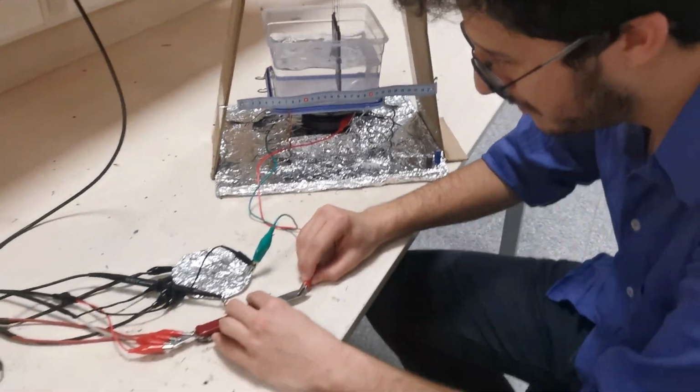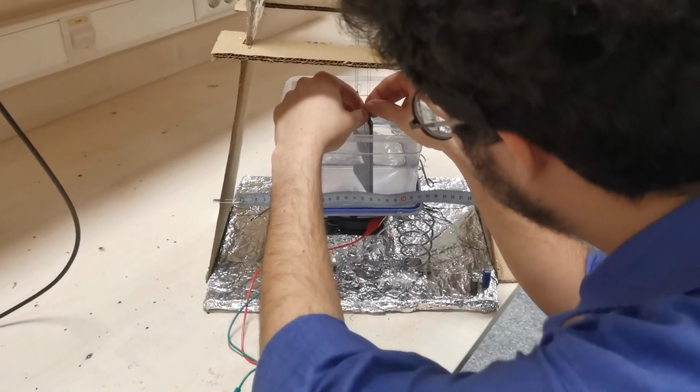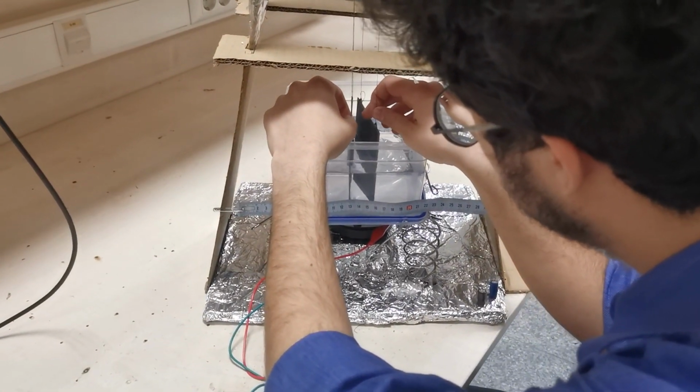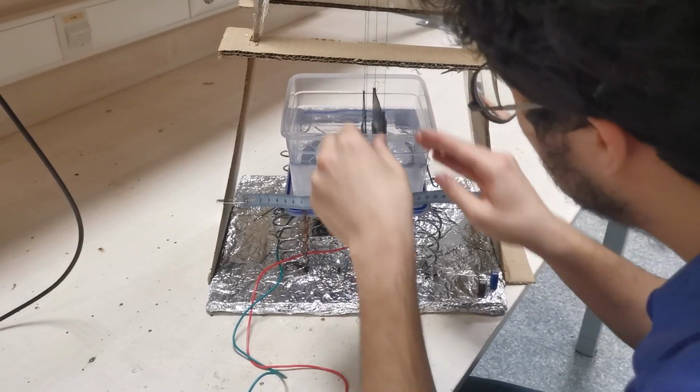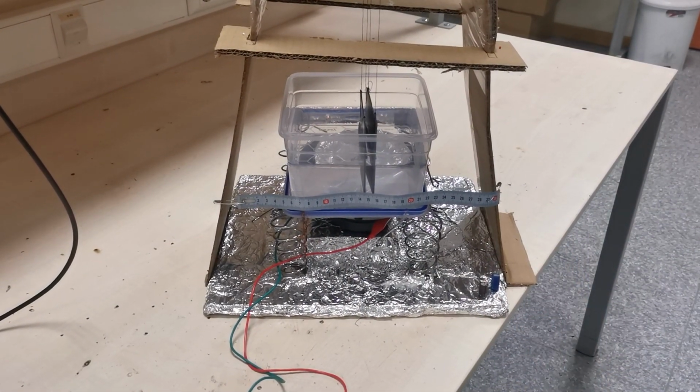Now, when I cut the power, as you can see, because of the adhesion force between those plates, the plates stick to each other, and now they are again separated by 1.7 centimeters.